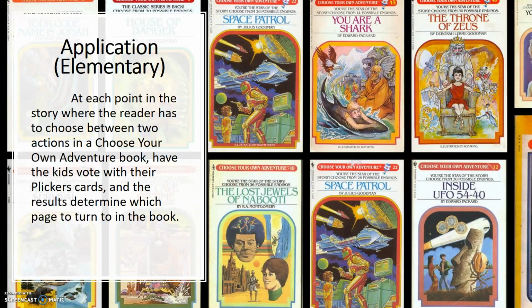Another elementary idea that I have is using a choose your own adventure book. I thought this one was more of a fun thing than a lesson thing, or a way of introducing them to the Plickers app. You get your adventure book, and when it gets to the choices, you have the kids make the choice they want with their Plickers, and you scan it, and then whichever choice was most popular, you turn to that page in the book, and then you go from there.